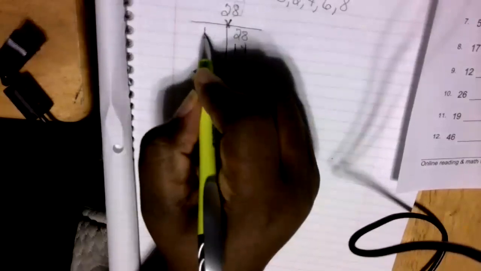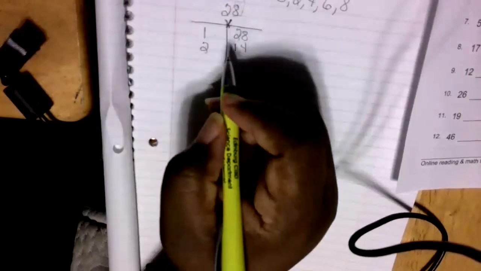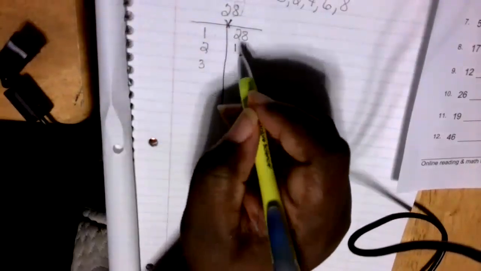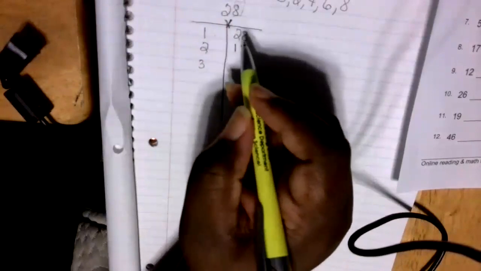Okay, good job. Back on my T chart, I did 1, 2. What number do you think I'm going to do next? 3. So 3 times what will give me 28? Let me use my divisibility rule.